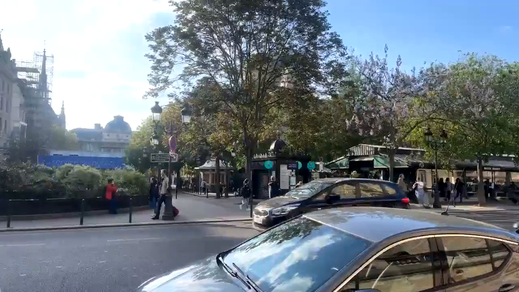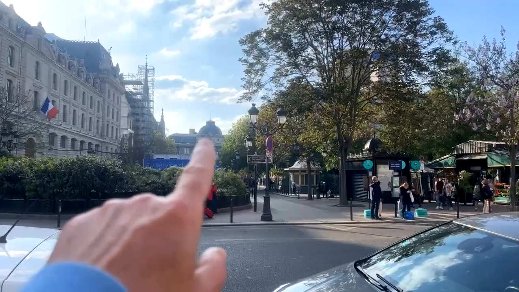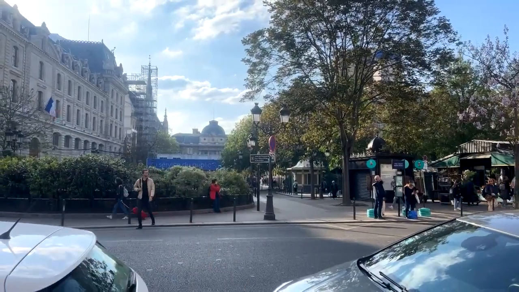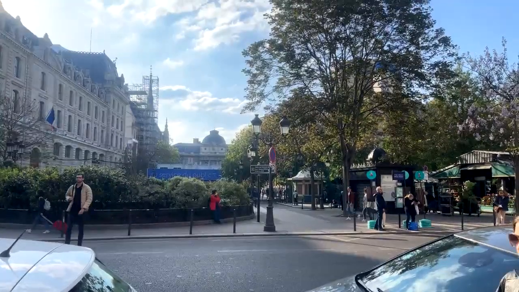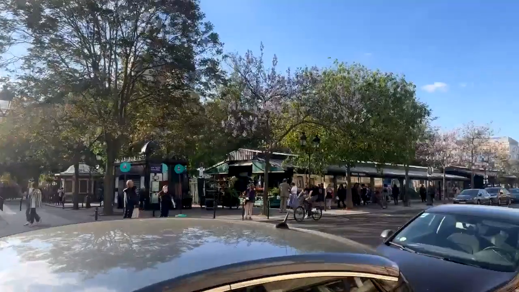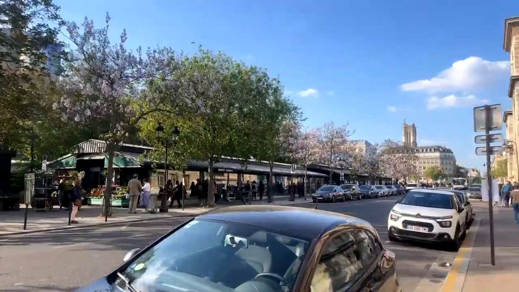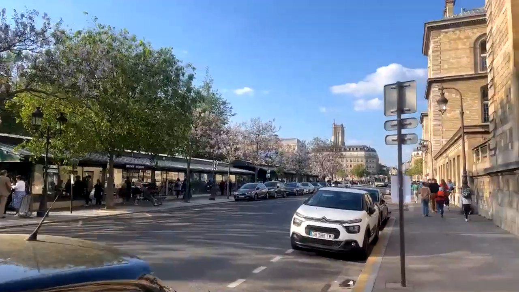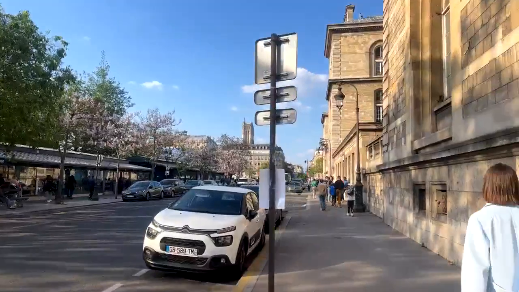So the building you see over there is the court of justice, the Conciergerie, where Marie Antoinette, for instance, was put on trial and also in jail during the time of the French Revolution. And this court of justice is also the first king's palace.